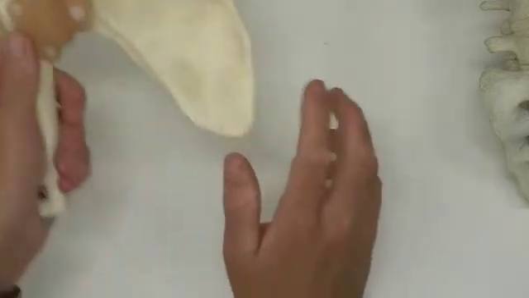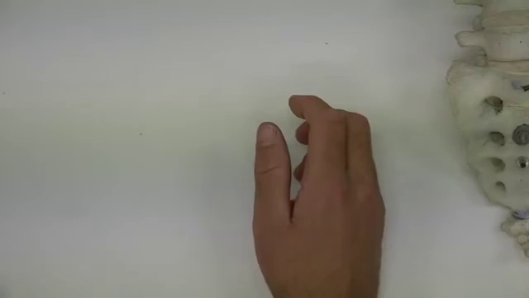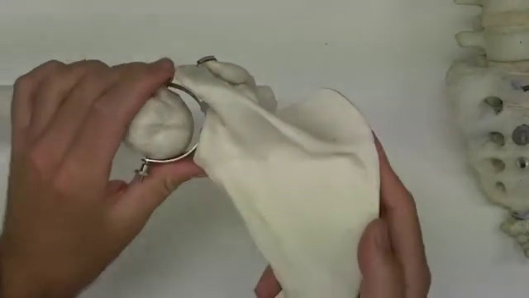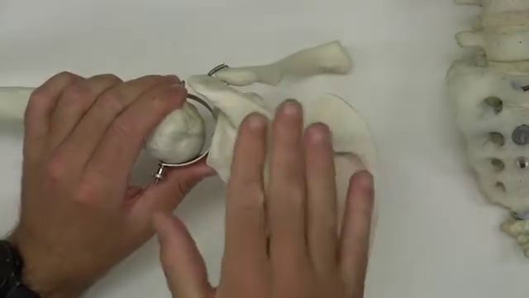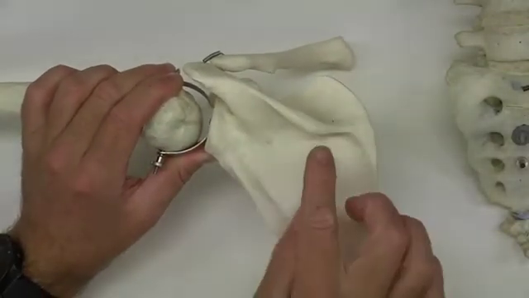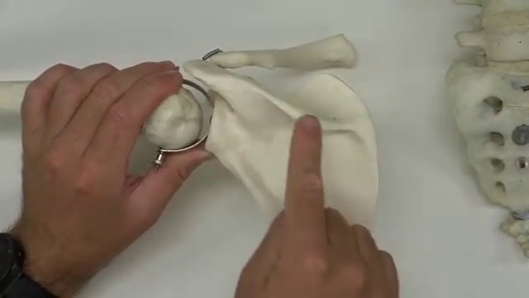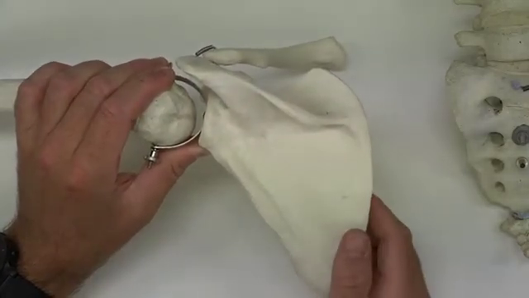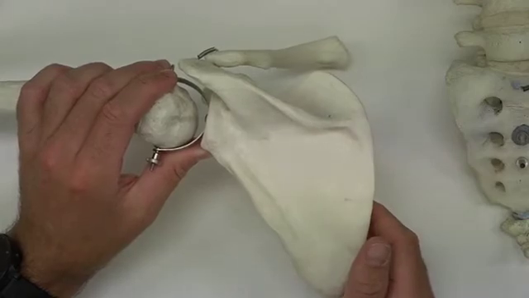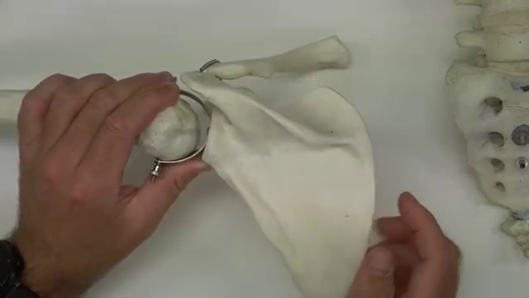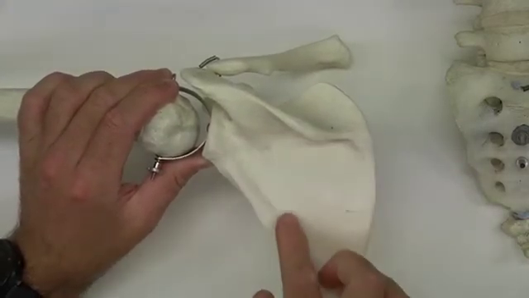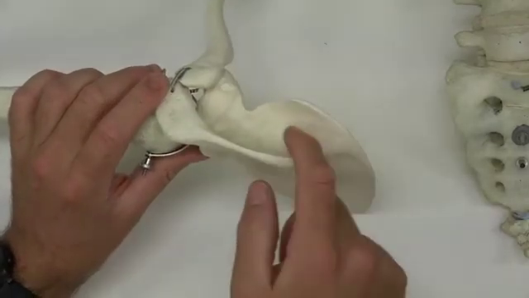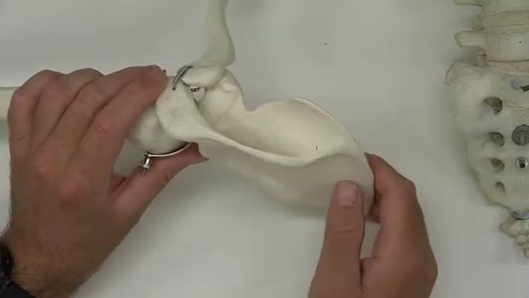If we do have a look at the bony structure of the scapula on its own, this is the posterior view. We saw this feature earlier, and it was called the spine of the scapula. This is always a dead giveaway to viewing the posterior aspect of the scapula. Now you can see here that there's a fossa, a depressed area below the spine, and then there's also a depressed area above the spine.